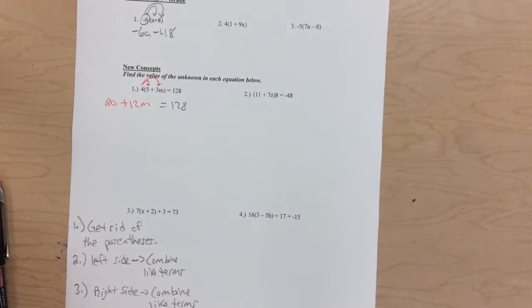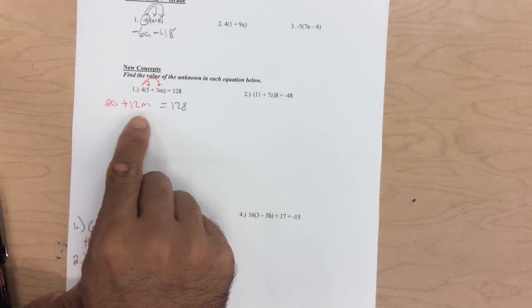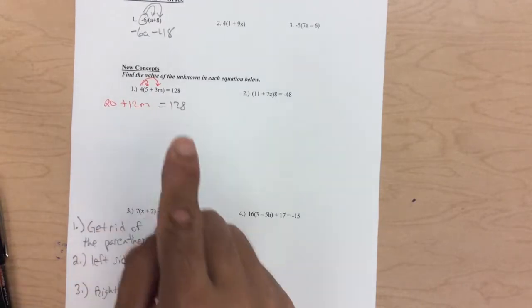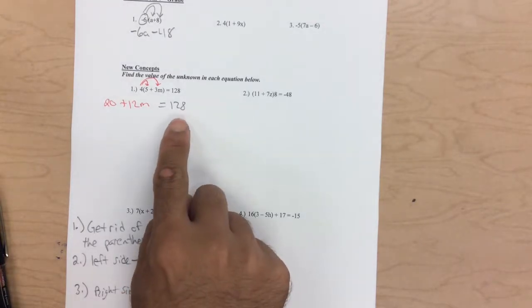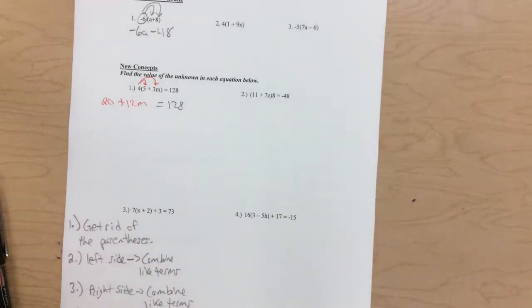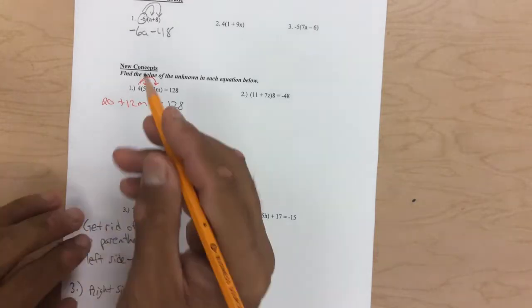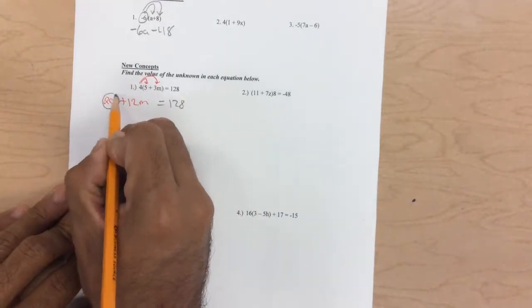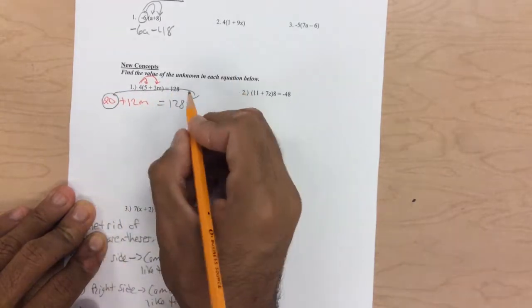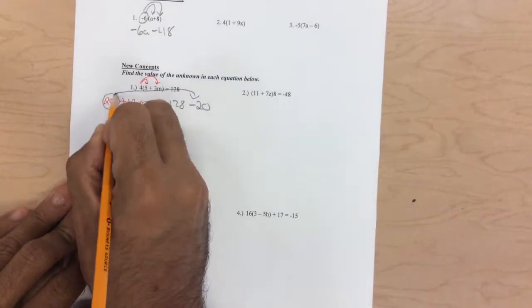Now, step 2, it says look at the left side and combine like terms. If you notice, the left side is what's in red. There's nothing to combine, so I don't have to worry about that. Step 3, look at the right side and combine like terms. There's nothing to combine. There's only one number on the right side, so we're good to go. Step 4, move the constant. Well, that means I got to move the number without the letter, so that's the 20. This is a positive 20, so when I move it to the other side, it becomes a minus 20.